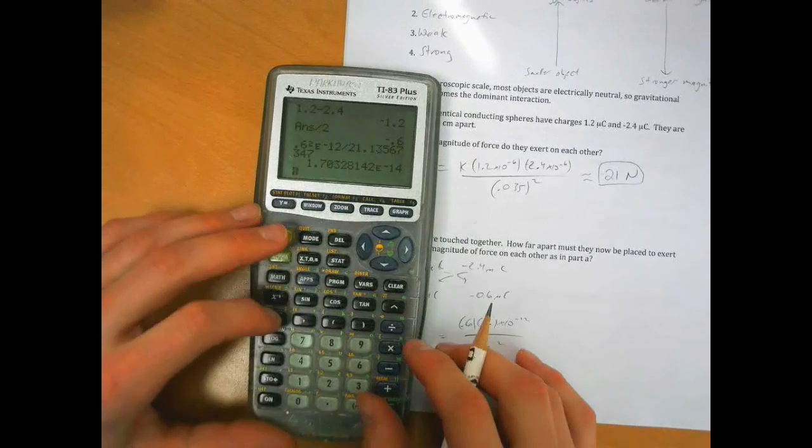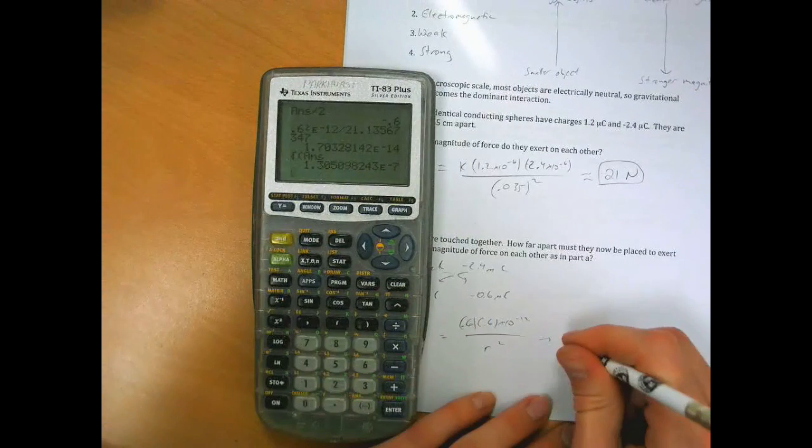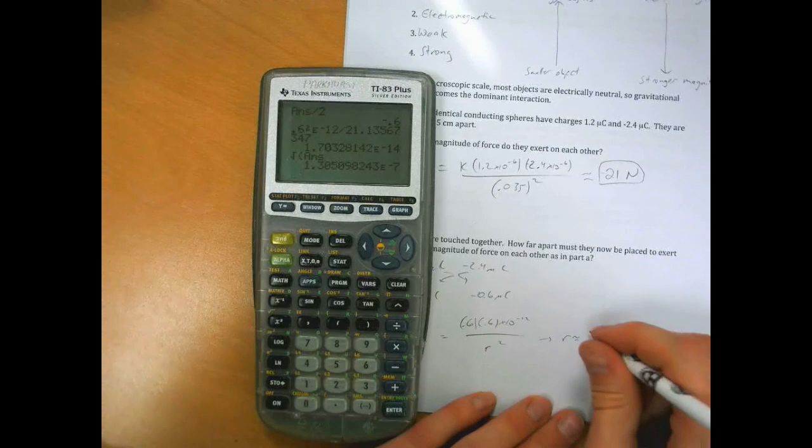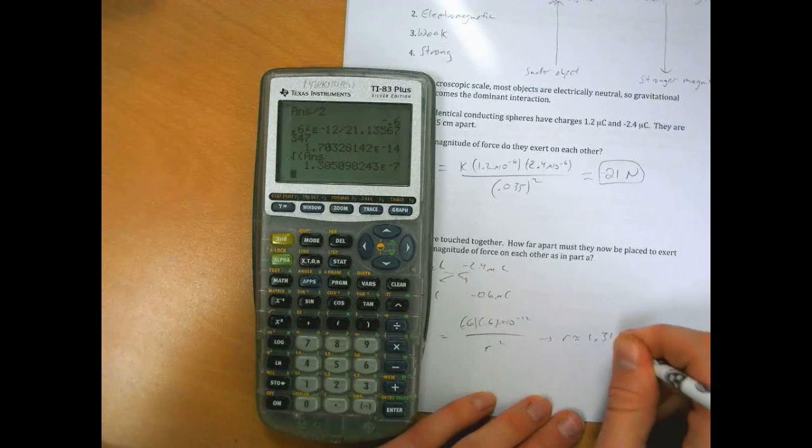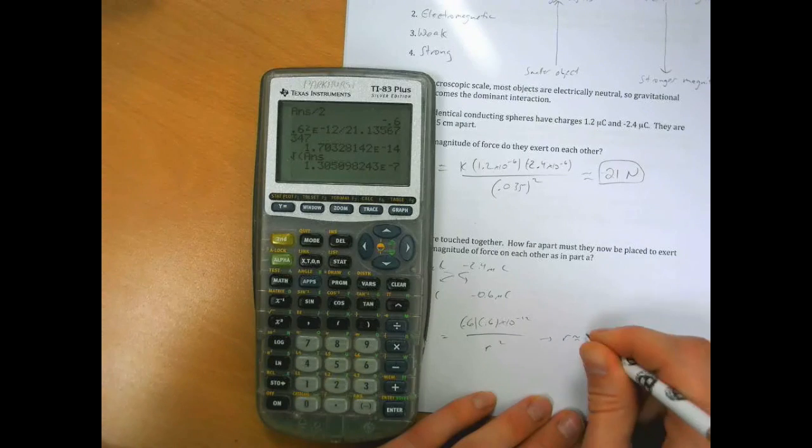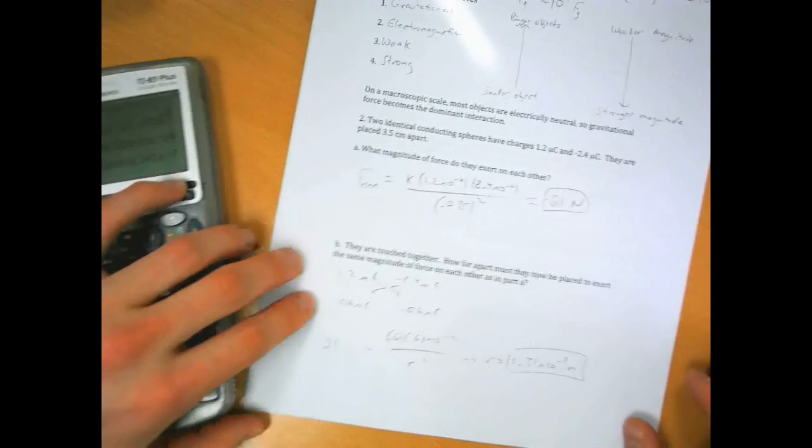And square root. And so the distance they would have to then be apart is very small. Wow. So that probably isn't possible, because they would have to be 1.31 times 10 to the minus 7 meters apart. For that to happen, they'd have to be super small spheres to begin with.